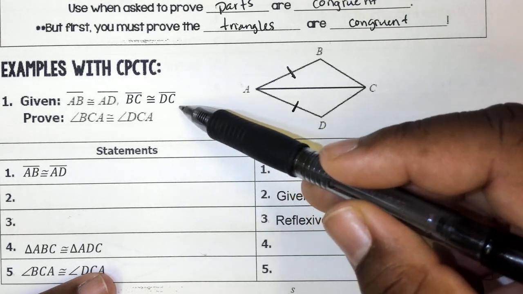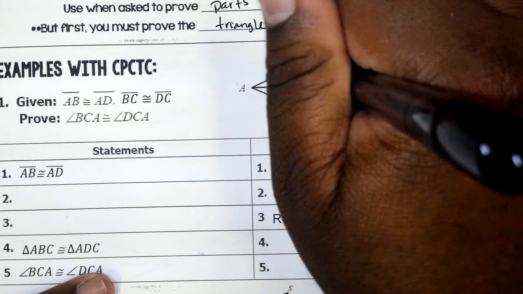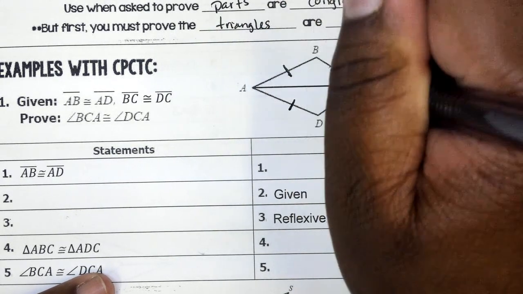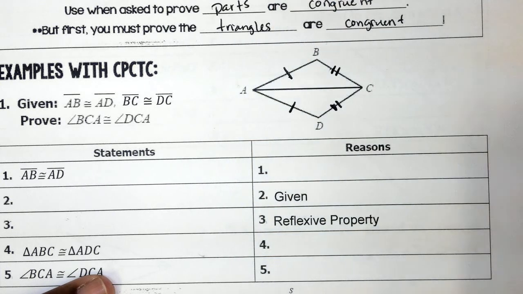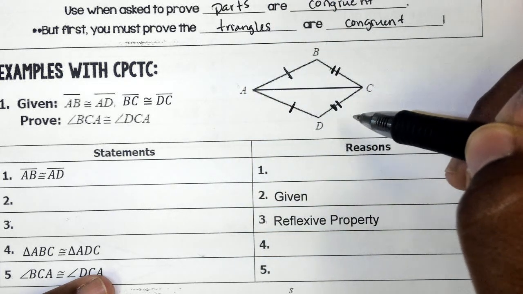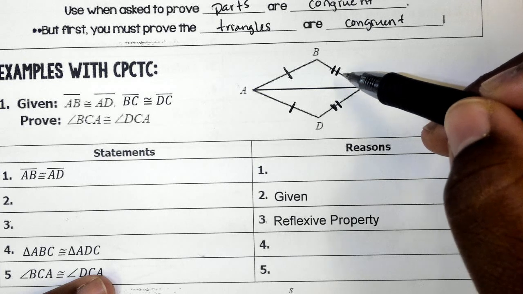Then it says BC is congruent to DC. You can mark those congruent as well. BC is congruent to DC. And I've been doing this the whole time, but some of y'all still not doing it. You should see that when I mark another set of congruent sides, I use a different number of markings.